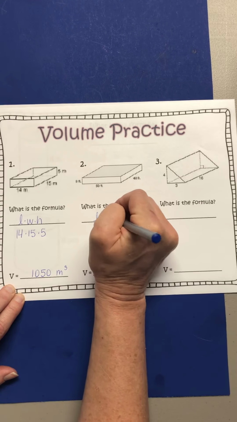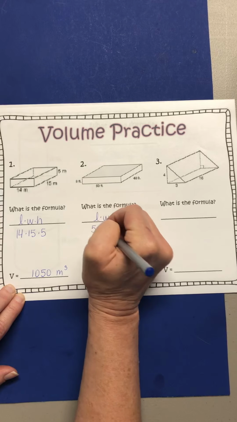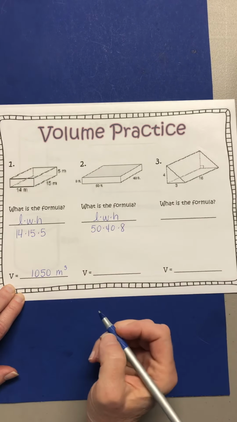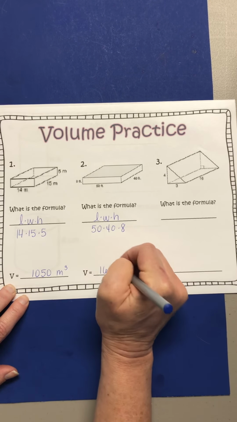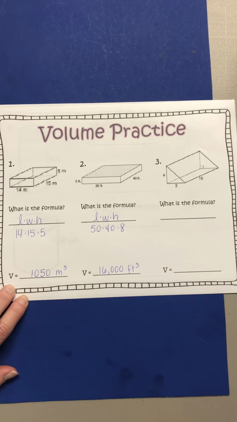For the second one, it's still a rectangular prism, so my formula is still going to be the same, length times width times height. So I'm going to have 50 times 40 times 8, and if I multiply those together, that's going to give me 16,000 cubic feet, or feet cubed.